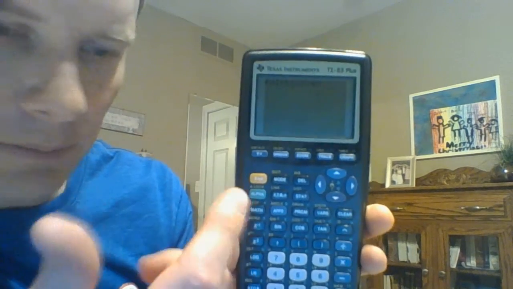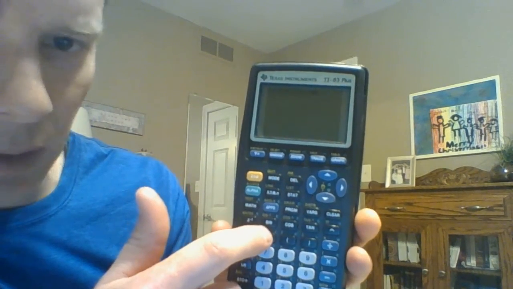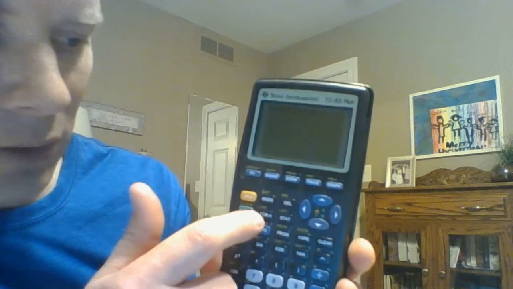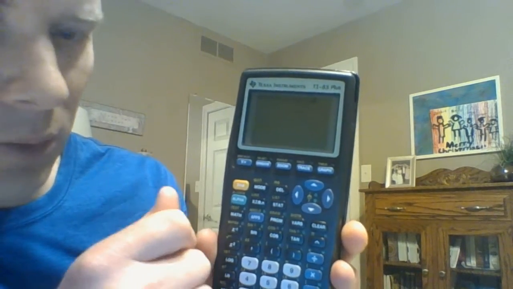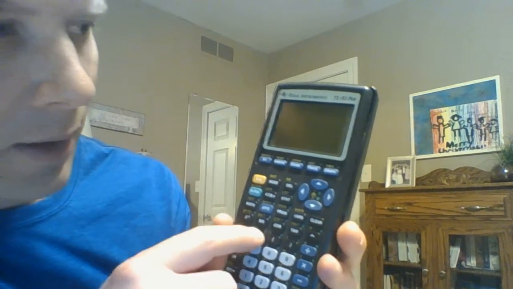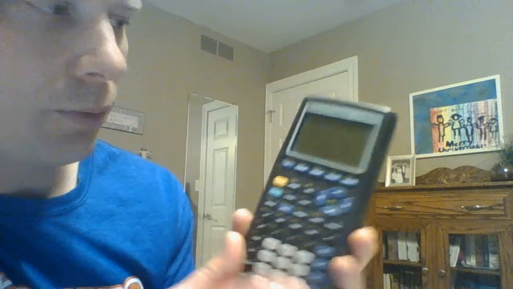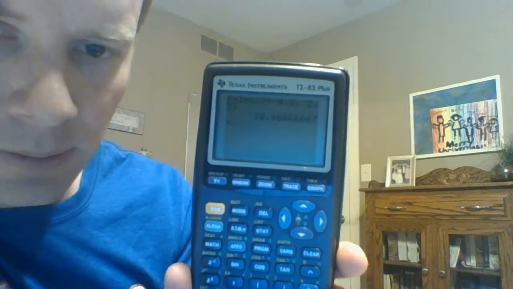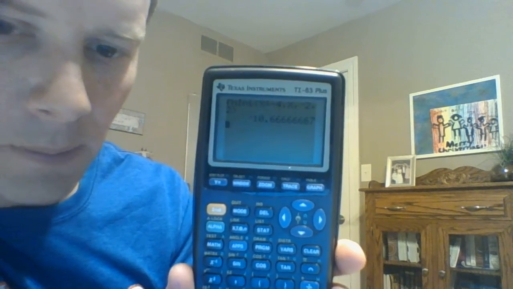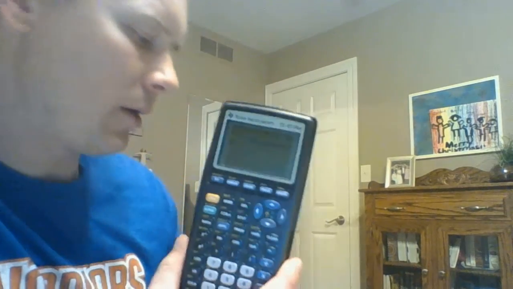I know it's t, but they use the variable x for this calculator. Then you have to do comma. Then you have to say what variable you are integrating with respect to, in this case x, comma, and then you do the boundaries, -2, comma, 2. Close your parentheses. Enter, -10 2/3. Okay, that's what we had here.